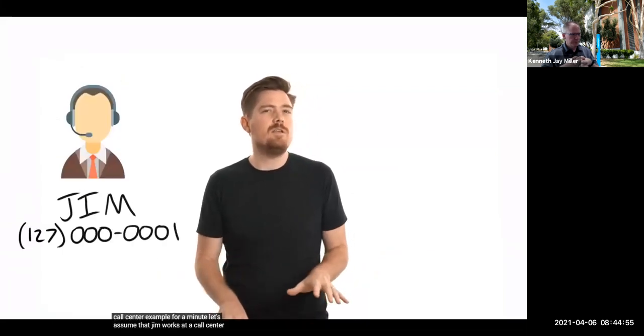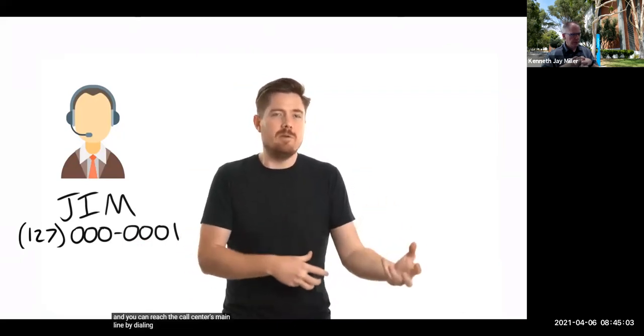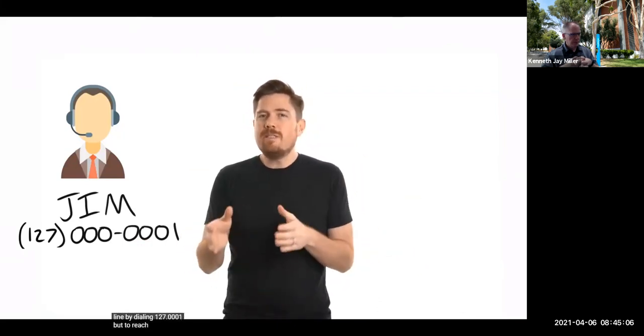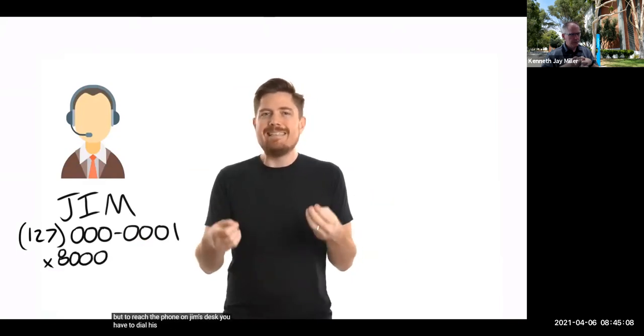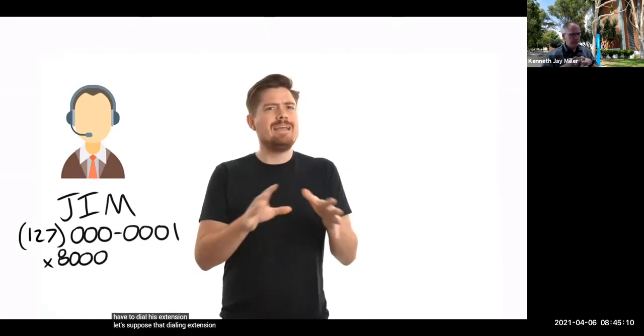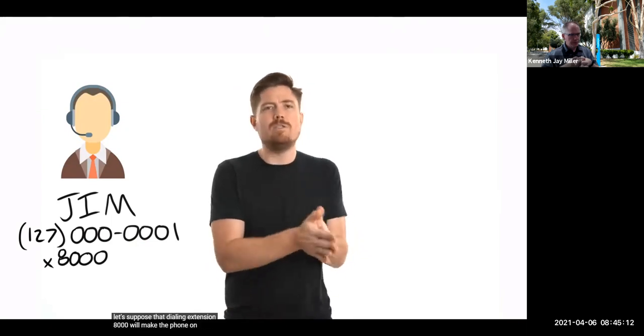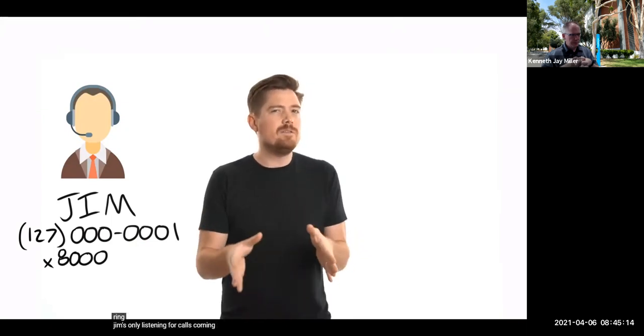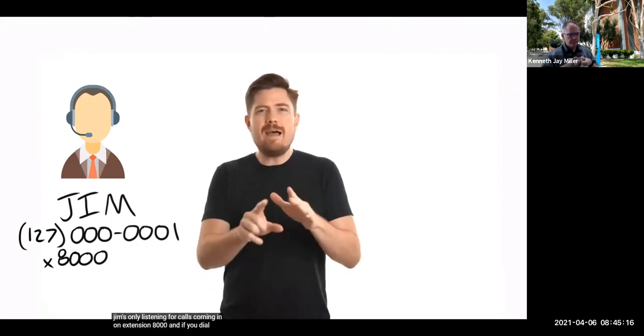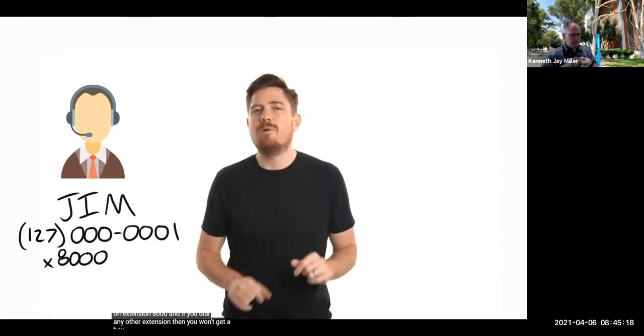Going back to the call center example for a minute, let's assume that Jim works at a call center with 65,535 different extensions. It's like a really big facility. And you can reach the call center's main line by dialing 127.0.0.1. But to reach the phone on Jim's desk, you have to dial his extension. Let's suppose that dialing extension 8000 will make the phone on Jim's desk ring. Jim's only listening for calls coming in on extension 8000. And if you dial any other extension, then you won't get over Jim.